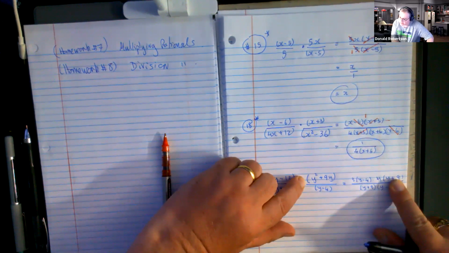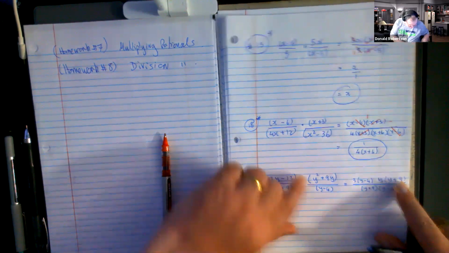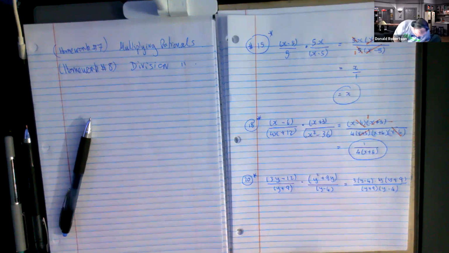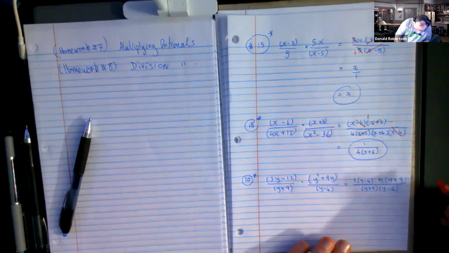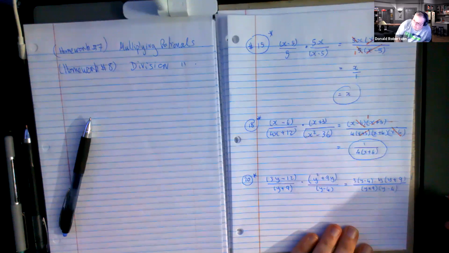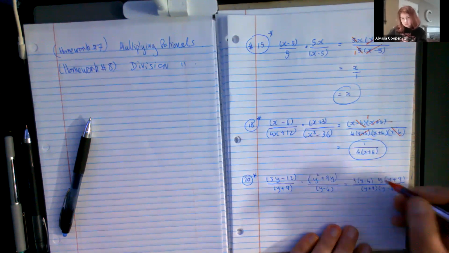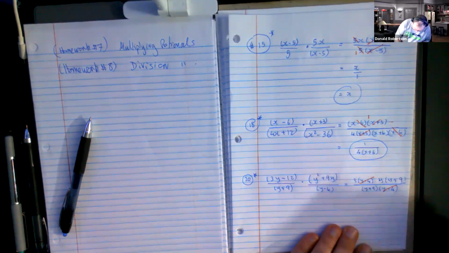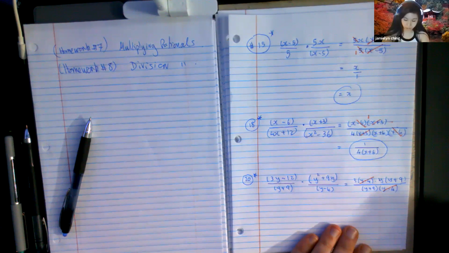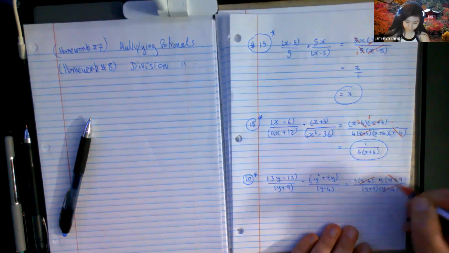Great. Right. Anything in the top gets killed off by anything on the bottom. The y minus 4, I agree. Is there anything else? The y plus 9. Isn't the bottom totally gone?